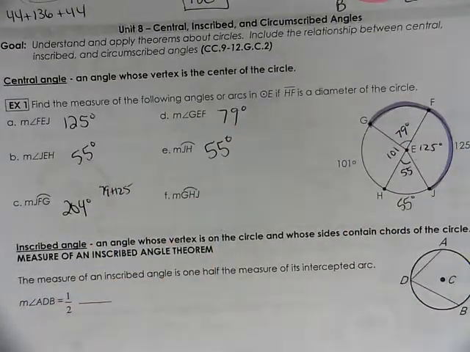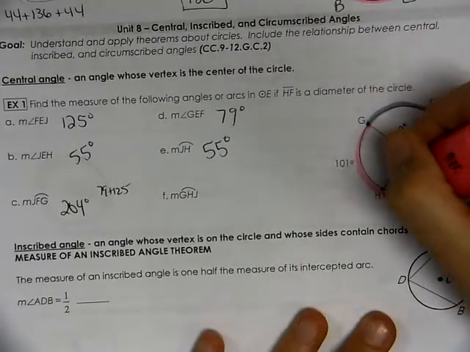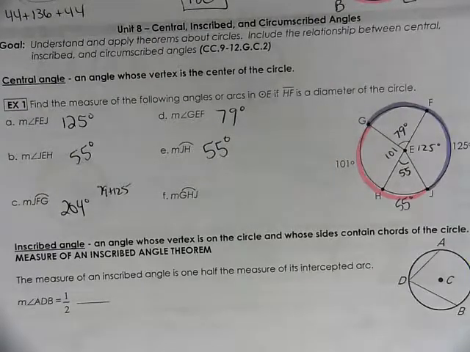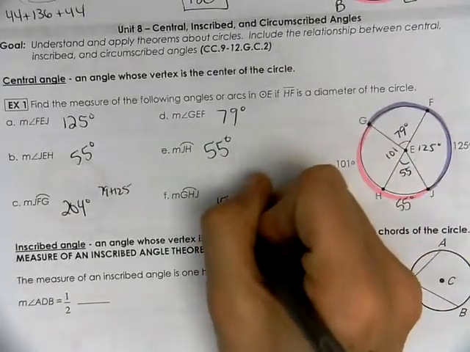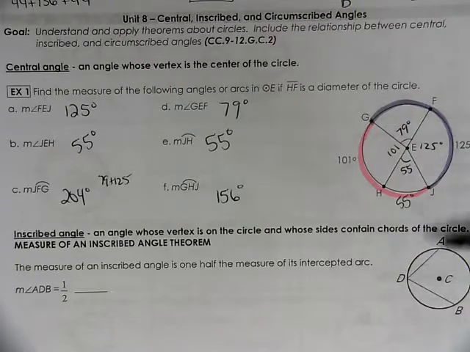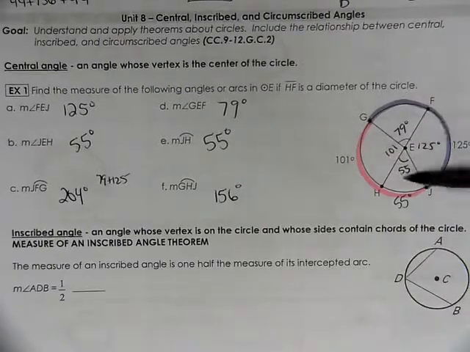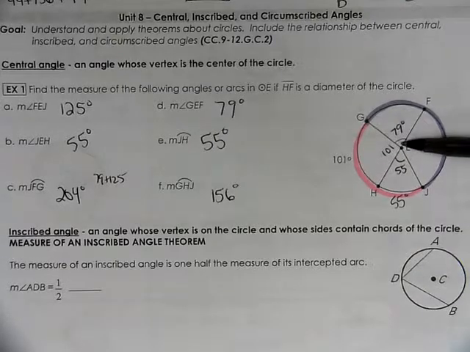And then GHJ is the other half. G to H to J. So how big would that be? Just add up these two, right? So it'd be 156. Okay, so this all works because we have all the central angles. All the angles on the inside of the circle start at the center.